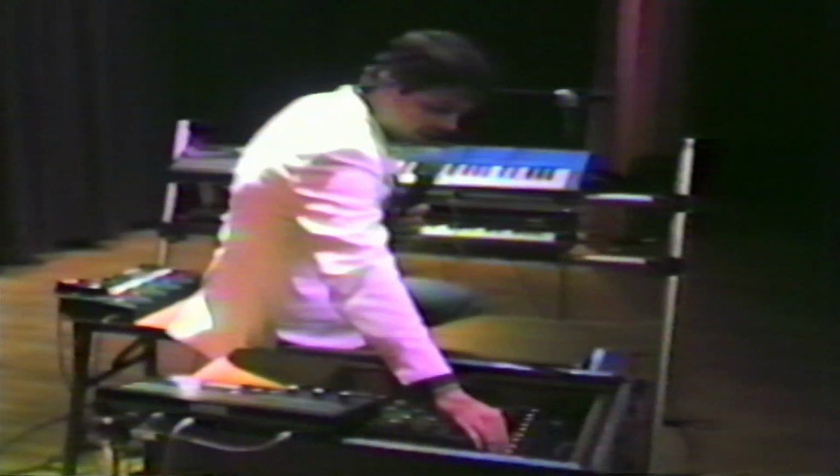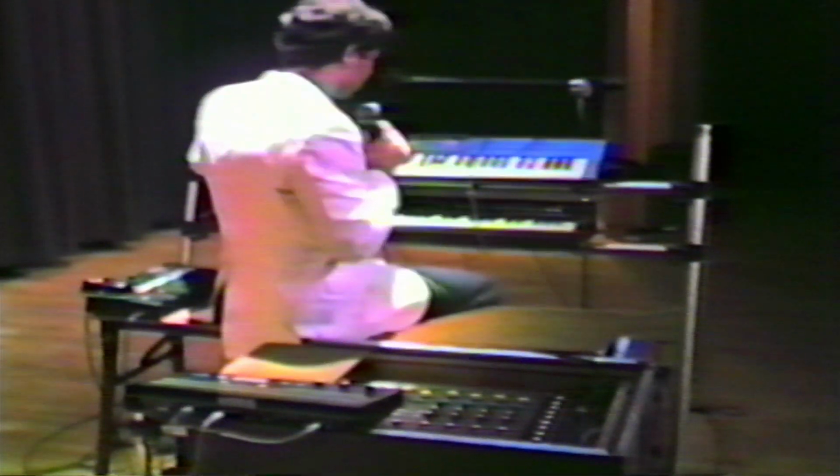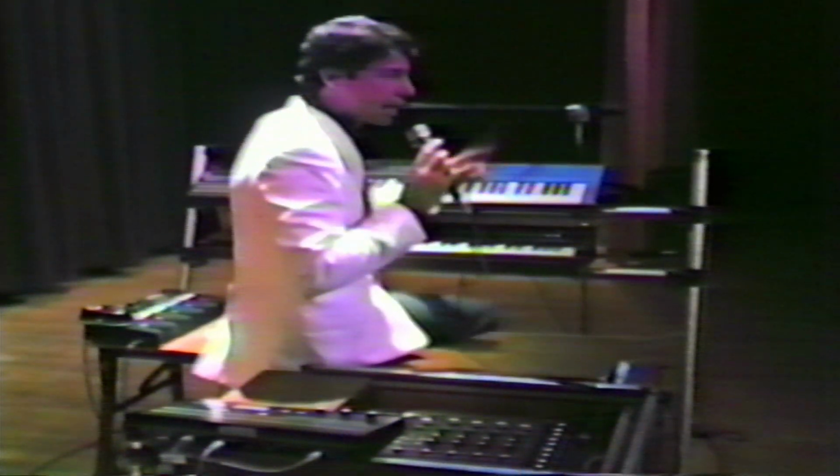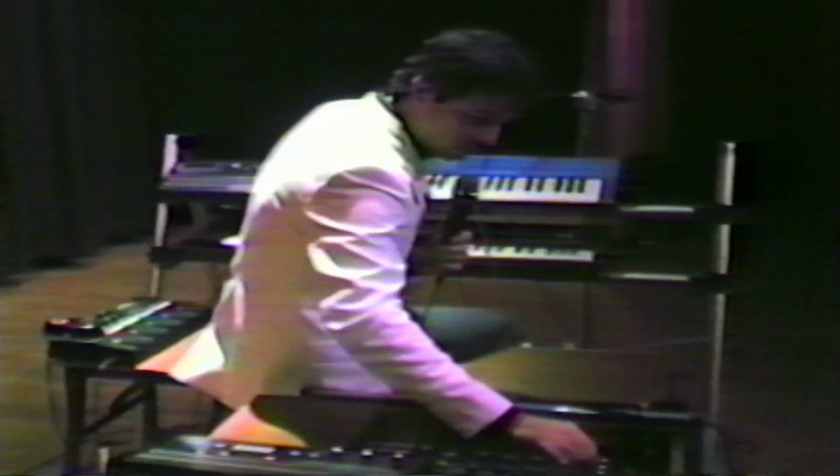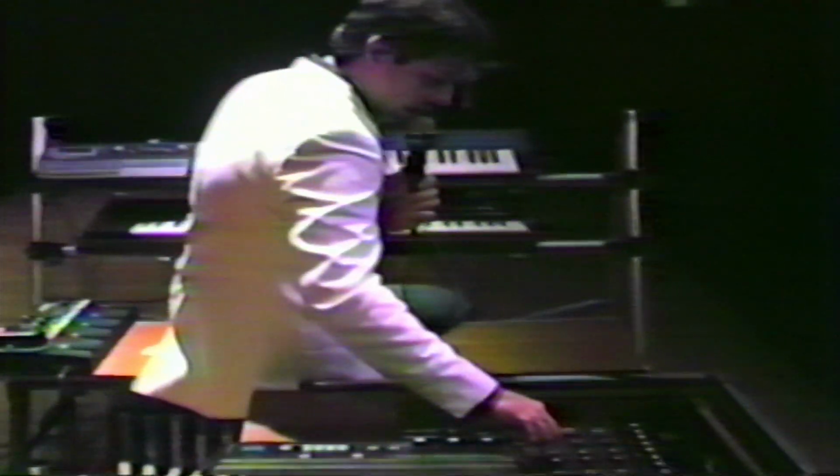Or I can set it up to produce an effect called sampling, where it takes a sound that I put into it and freezes it, doesn't let it out until I say, let it out. I'm going to put this sound into it. Science. Science. Science.